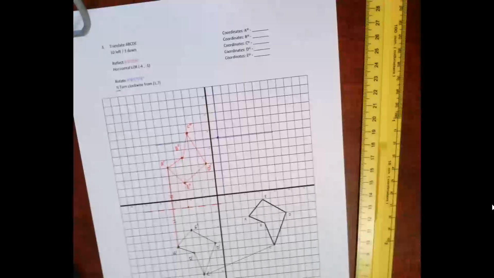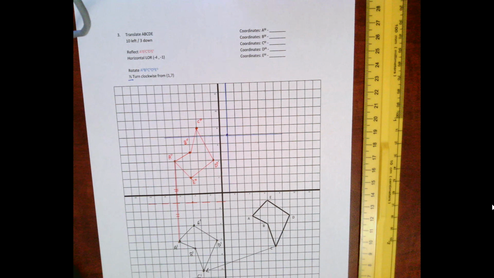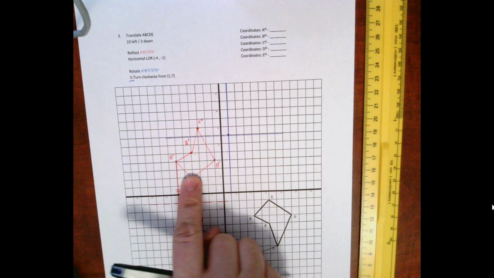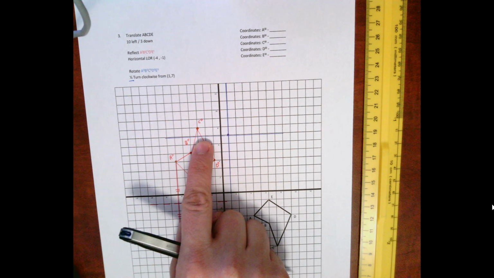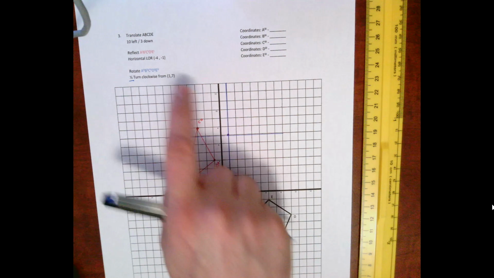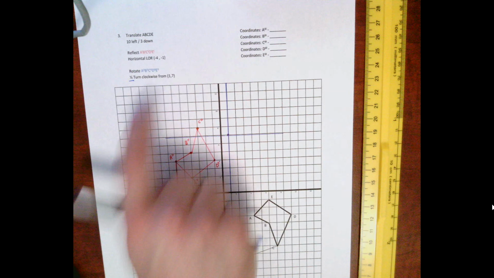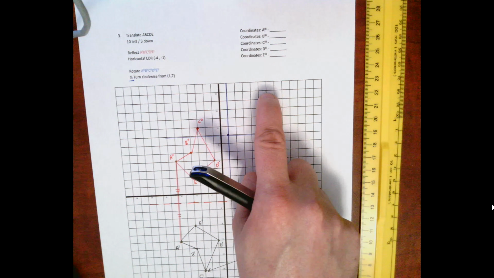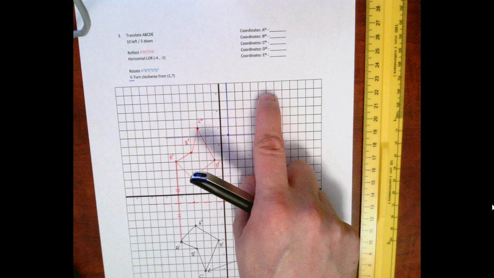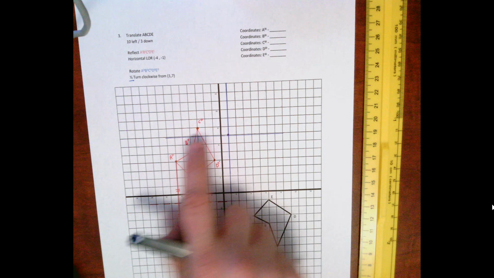Okay, now what I have to do is do my rotation again, half a turn clockwise from point 1, 7. So you'll notice that most of this shape is located in this quadrant here. If I'm moving it a half turn clockwise, most of this shape is going to end up here. The only point that's going to be in a different section is point C double prime.